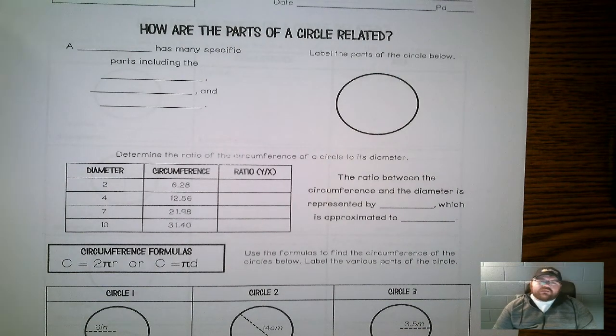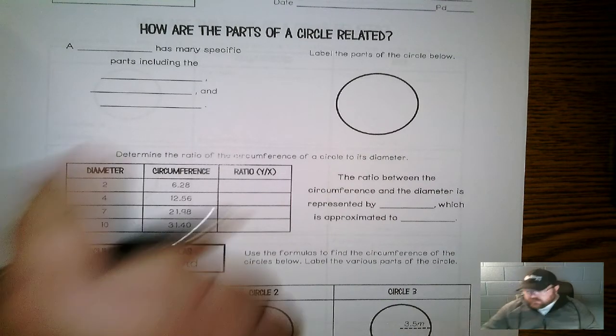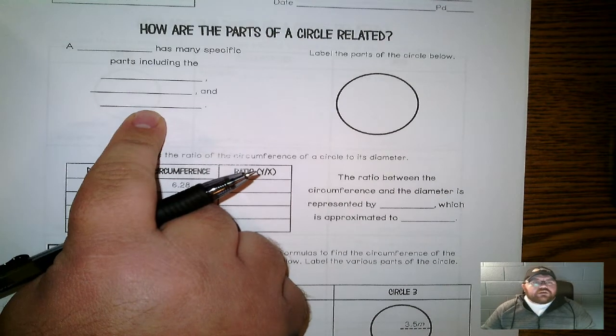Alright guys, so now we're going to focus on how the parts of a circle are related. For those of you that had Mr. Smith for 6th hour, this should be a review for you, and some of this is going to be a review from 6th grade, and then some of it is going to be new for 7th grade. So the first thing that we want to talk about is this here.